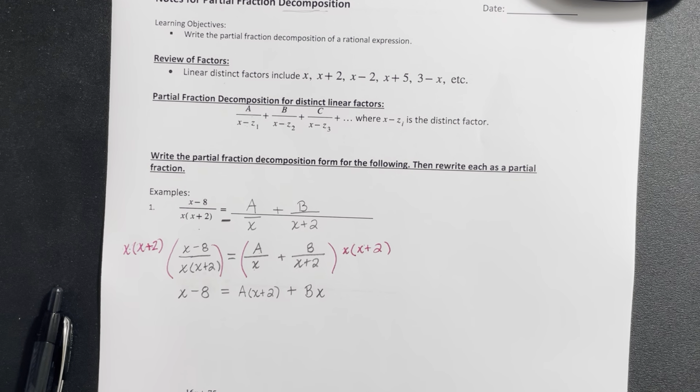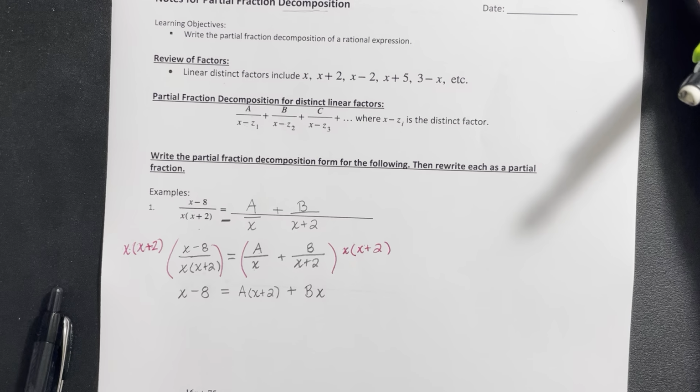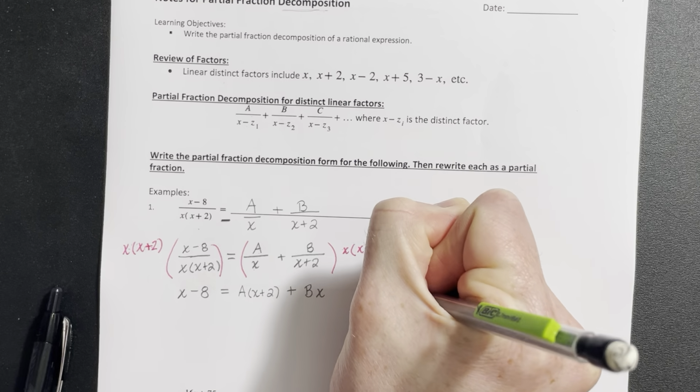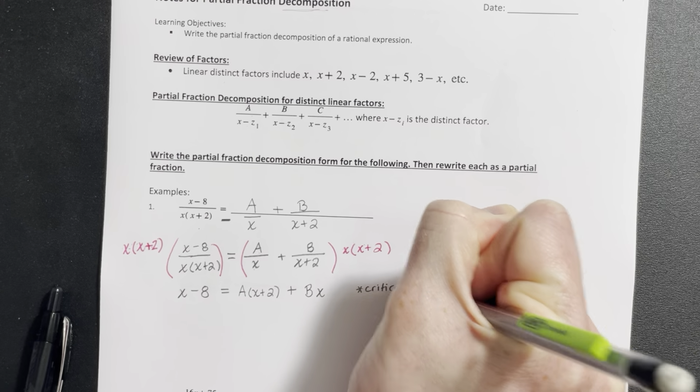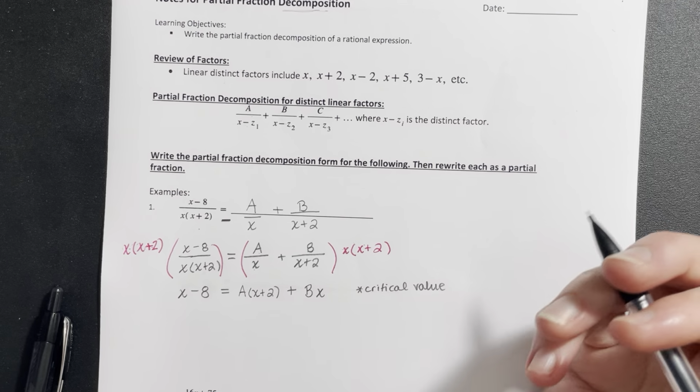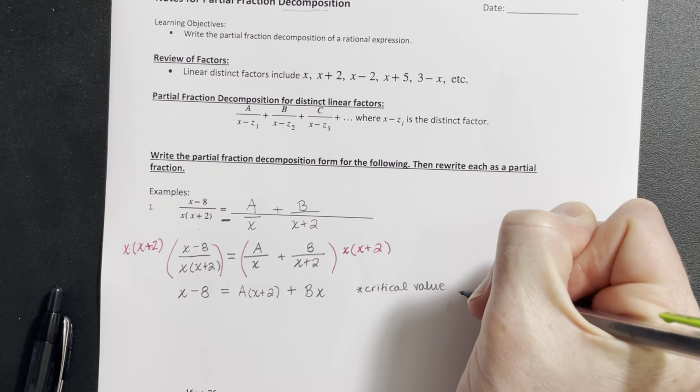There are two big ways that people teach and learn this concept. One of those ways is the critical value method. This is the method that I learned and I really kind of prefer, but there is another way. I'll show you that in example 2.